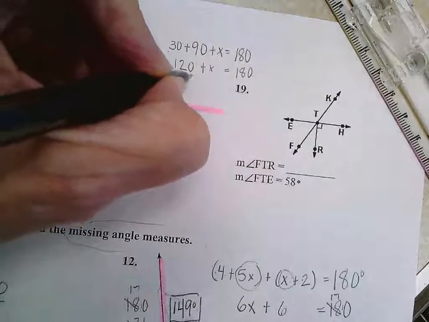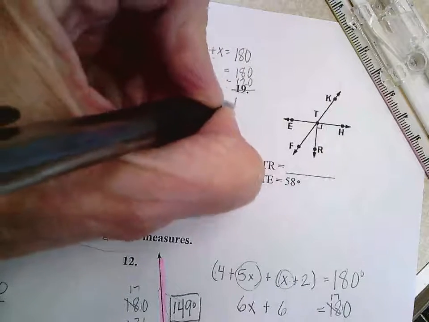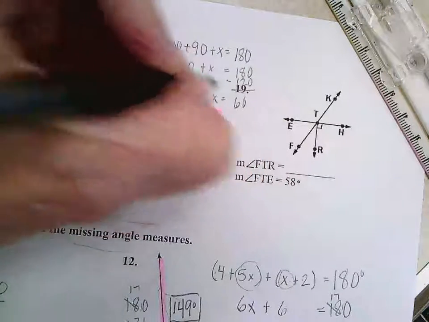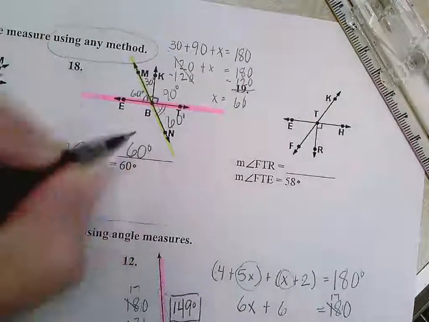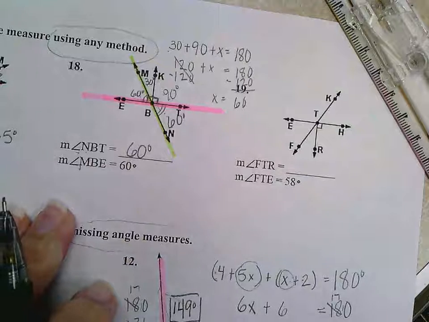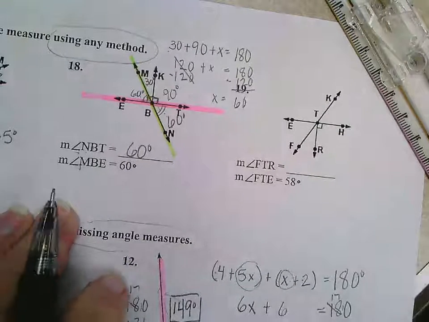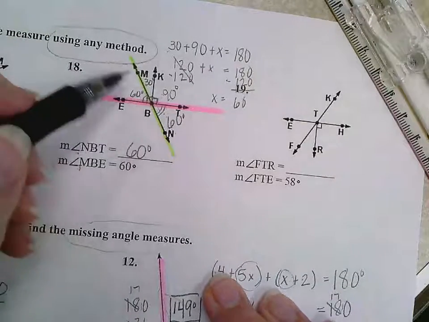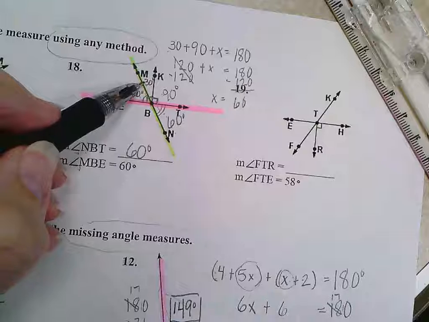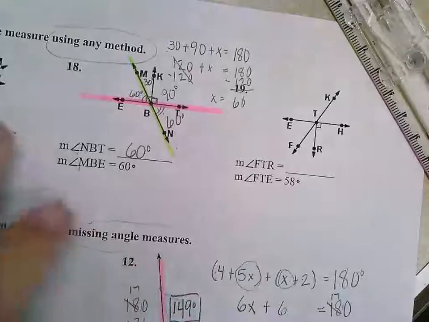And if I subtract 120 from each side, I will get that this is a 60-degree angle. And that checks out. 60 plus 90 is 150, plus 30 is 180. So the sum of the measures for the green line is 180.